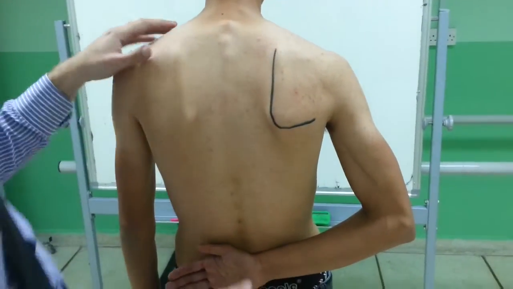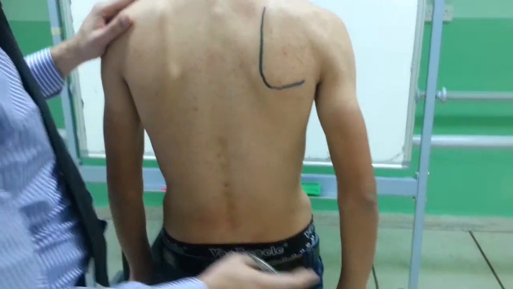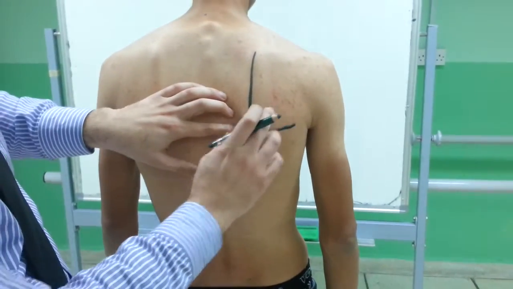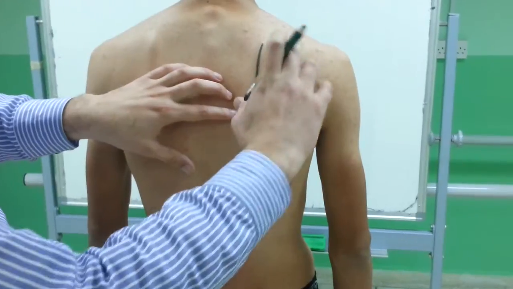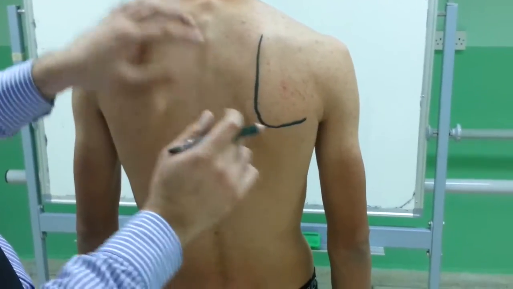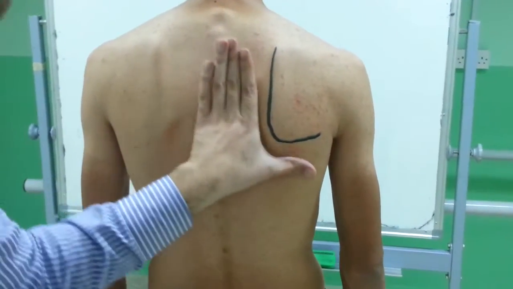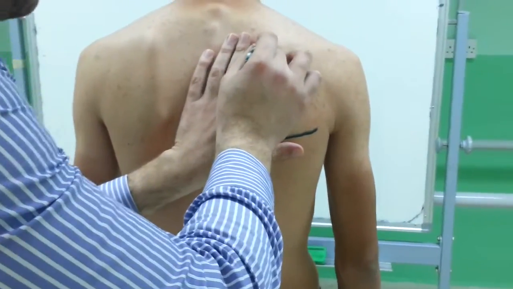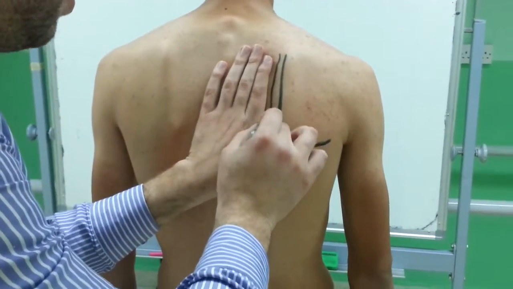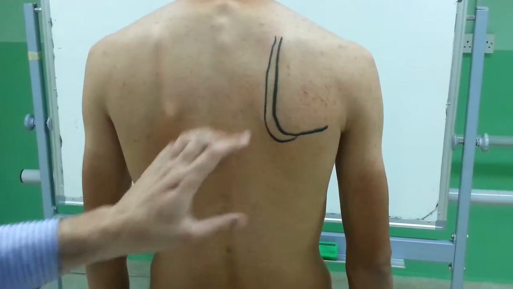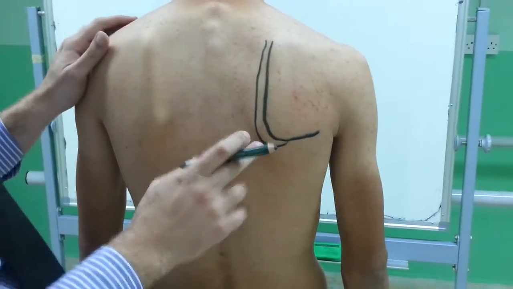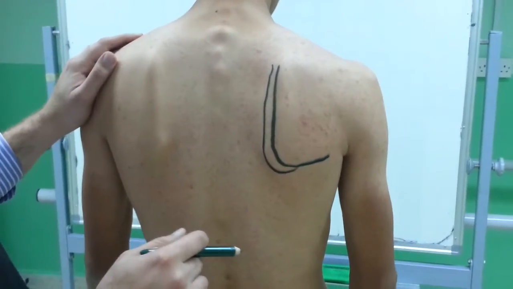Okay. Now we will ask the patient to relax in order to show you the degree of the scapular downward rotation. If we apply the scapula, the scapula has moved up to this line. Okay, this is to demonstrate the scapular downward rotation.